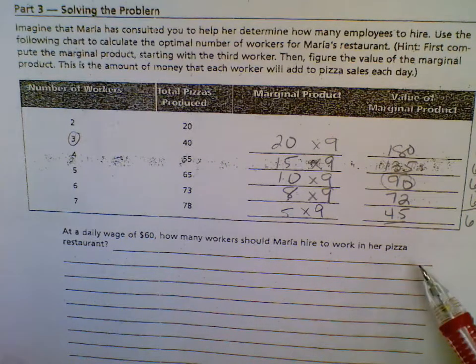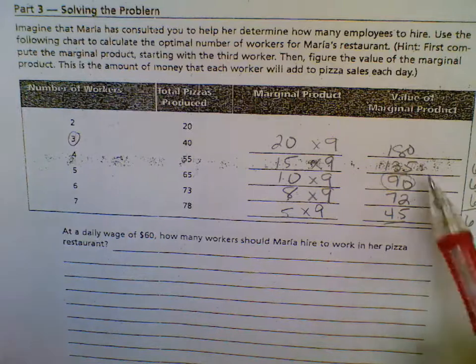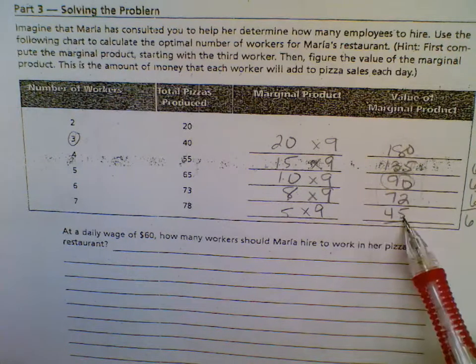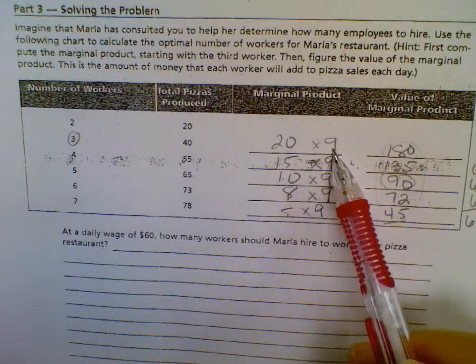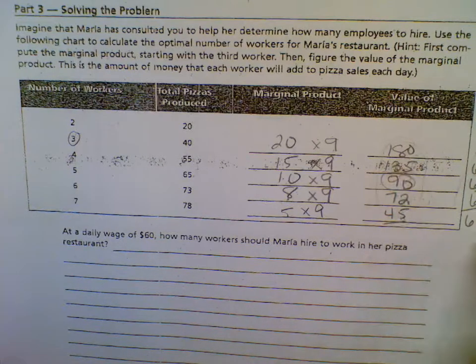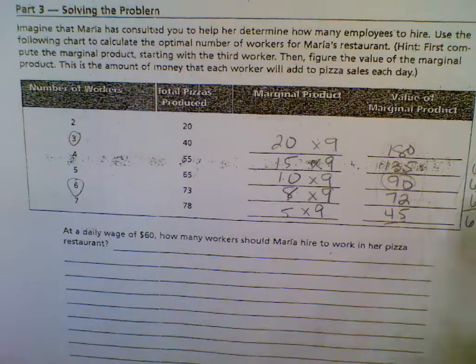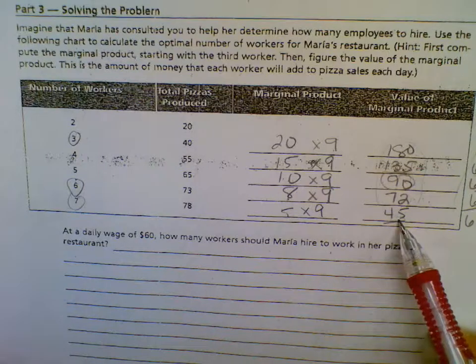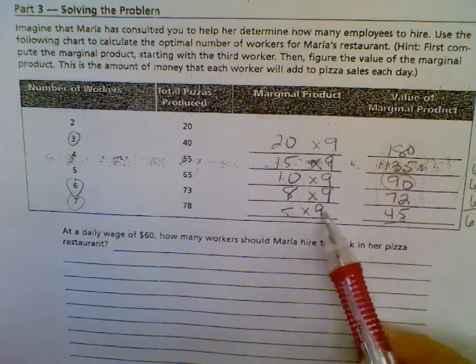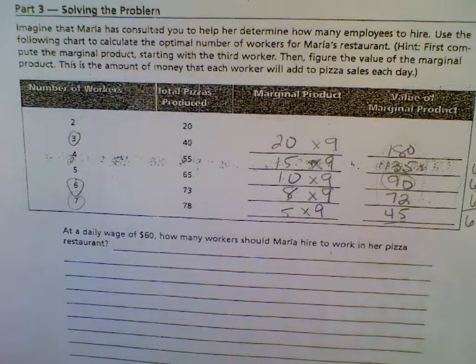So when we're making decisions here, what we have to look at, once again, is the value of our marginal product. The additional worker brought in 20, I'm making $9 a piece, and then I'm only paying them 60. So how many people am I going to hire? I'm going to hire 6, because with any more employees, what I'm going to see is my productivity go down to the point where I'm not making any money and they're actually costing me.